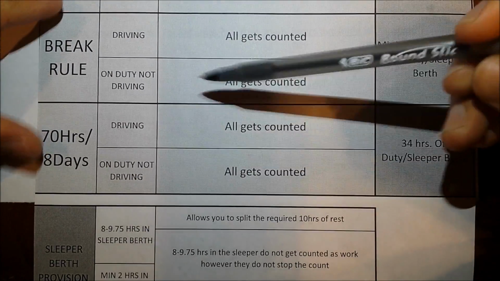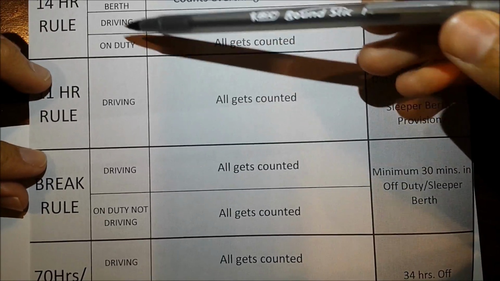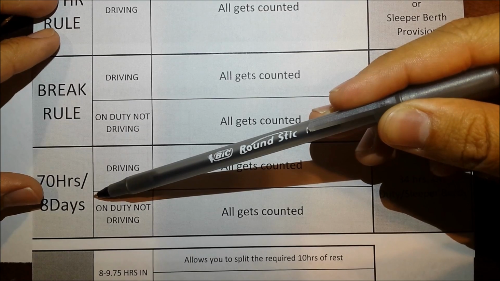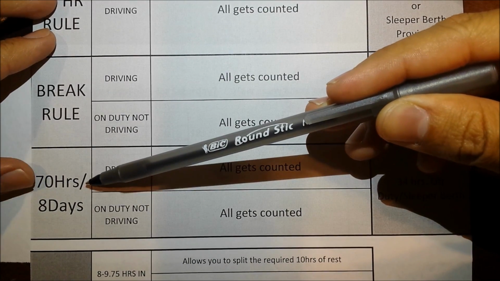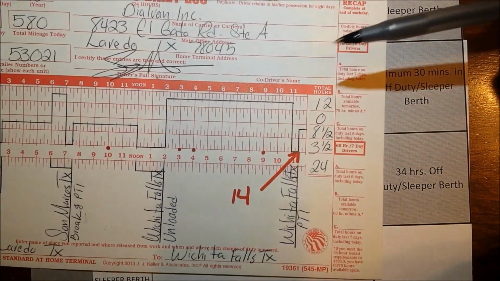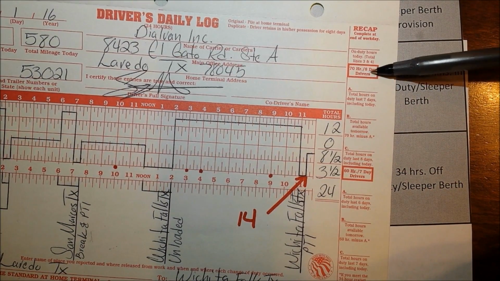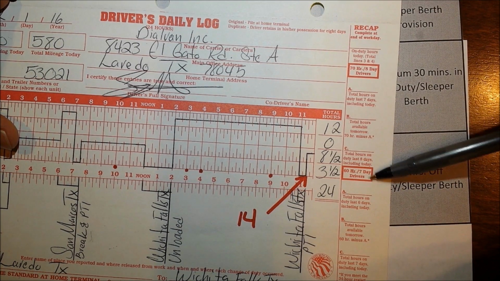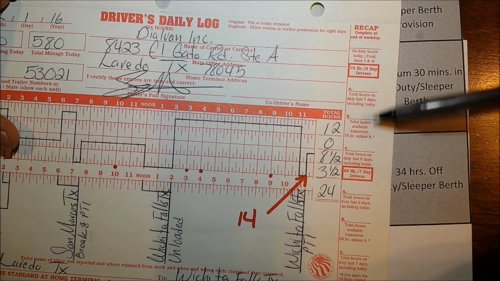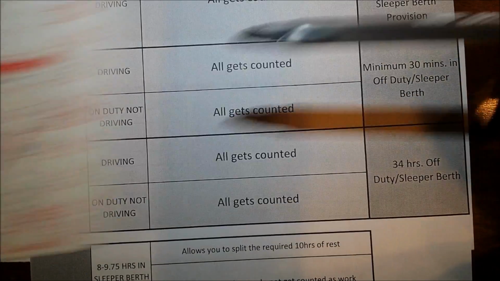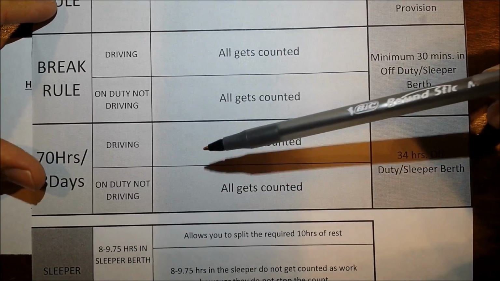If we look here, we already learned about the 3 daily rules, but now we're going to focus on this rule, the 70 hours in 8-day rule. Many companies go by the 70-hour 8-day rule, such as ourselves. Other companies go by the 60 hours in 7 days. You have to remember that we go by this rule right here, the 70 hours in 8 days.